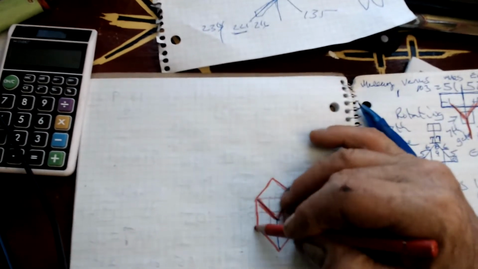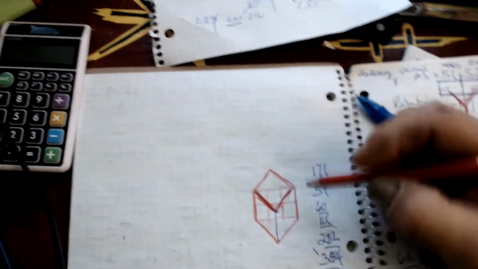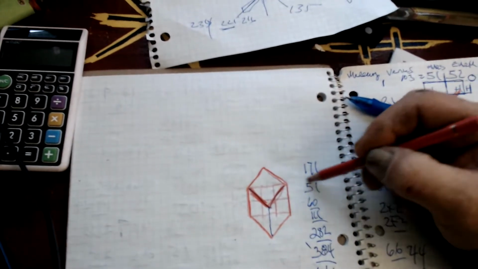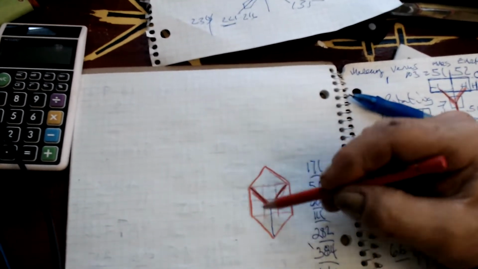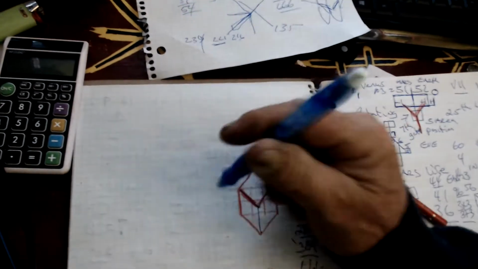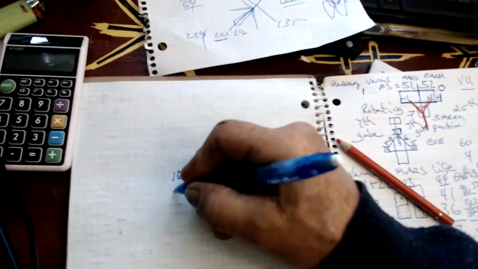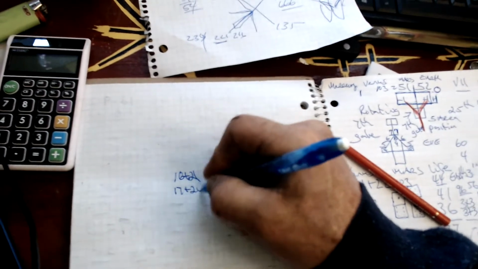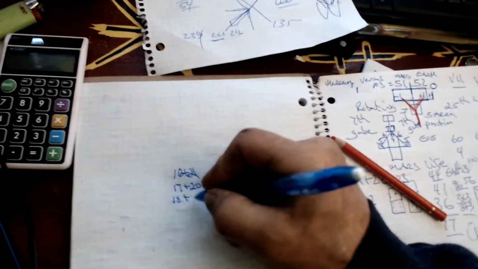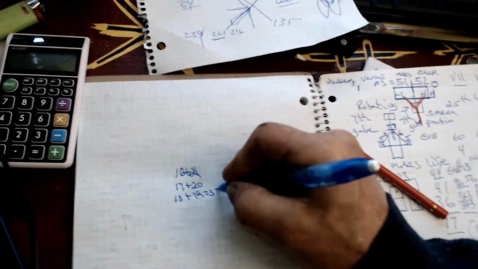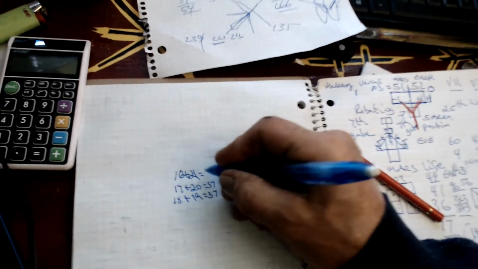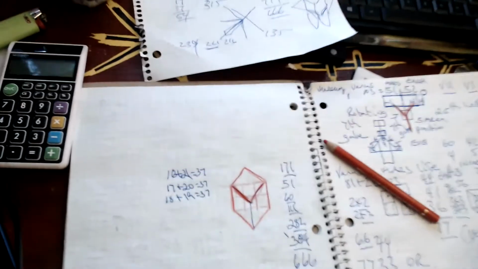And the hexagon is the mighty Star of David, showing us the center force over here. The crisscrossings are all valued at 16 and 21, 17 and 20, and 18 and 19, equaling 37, equaling 37, equaling 37 over here.